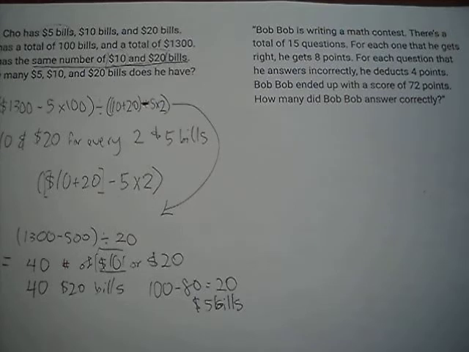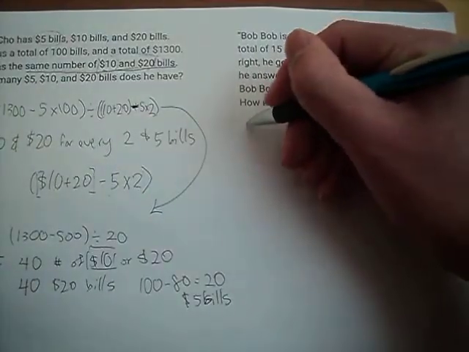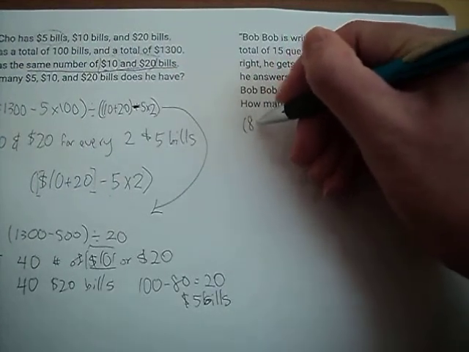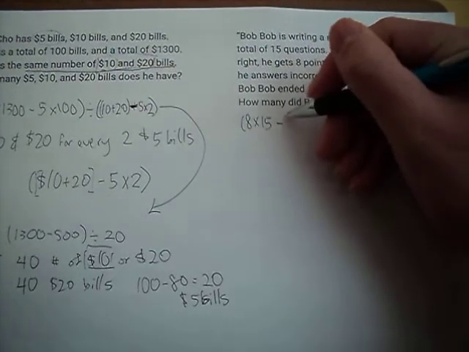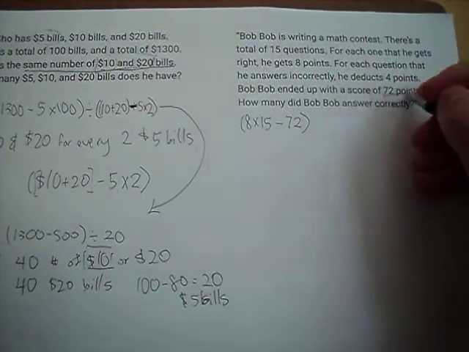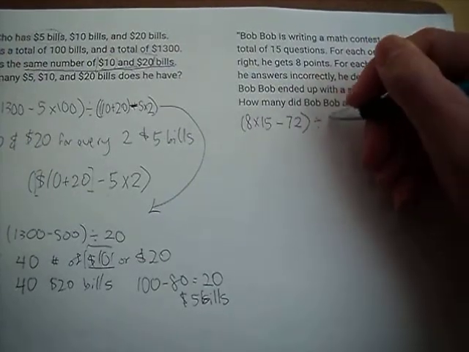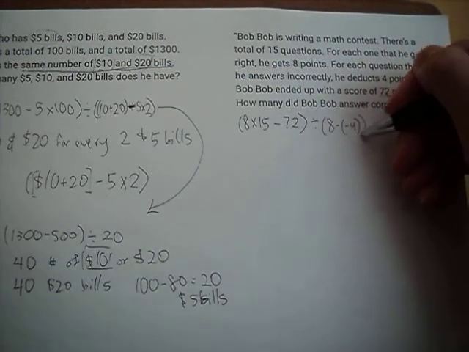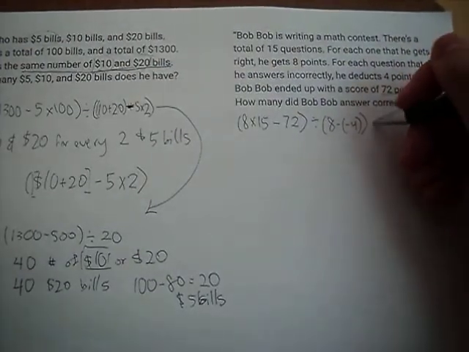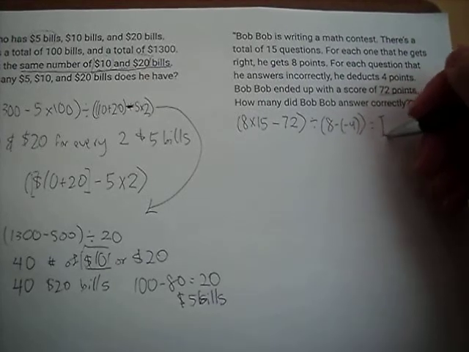So, if we want to do this, let's assume that he did all of them correct, just to be optimistic. So if he got all of them right, he'd get 8 times 15. So the big difference would be 8 times 15, subtract 72, which is its actual. You will divide this by 8 minus -4, which is the small difference. And that will give you how many he answered incorrectly.